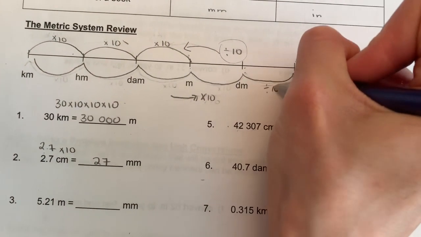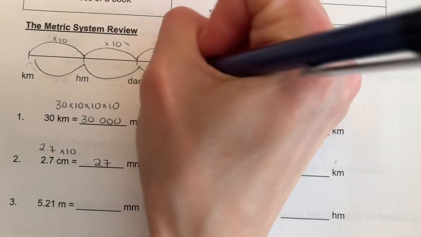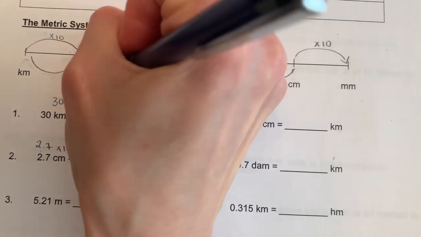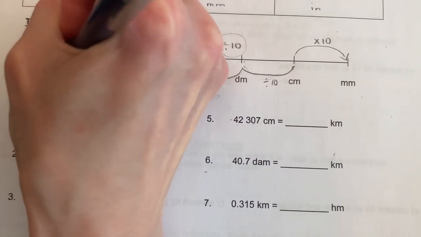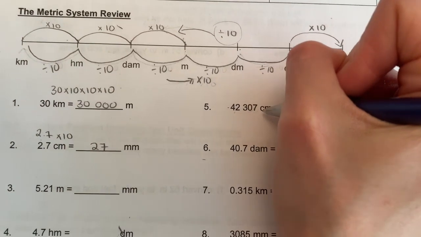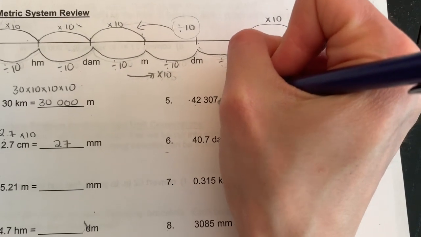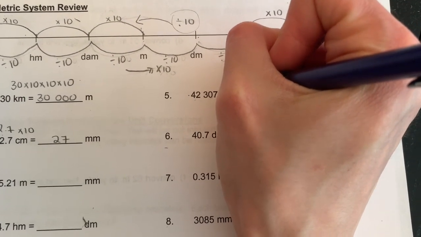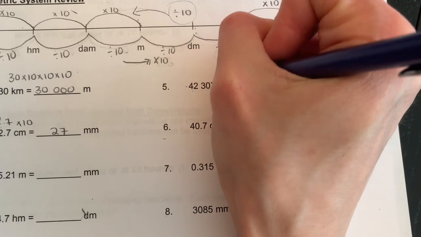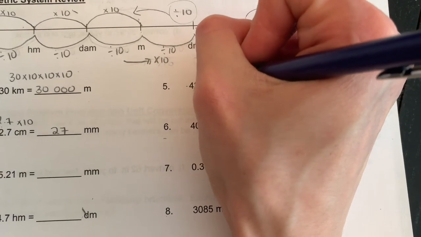So once, twice, 3, 4, 5. So really what ends up happening there is, if we pretend we have a decimal here, I'm moving the decimal 5 times to the left.